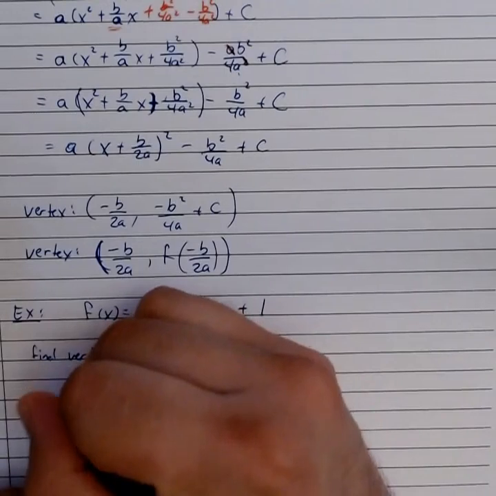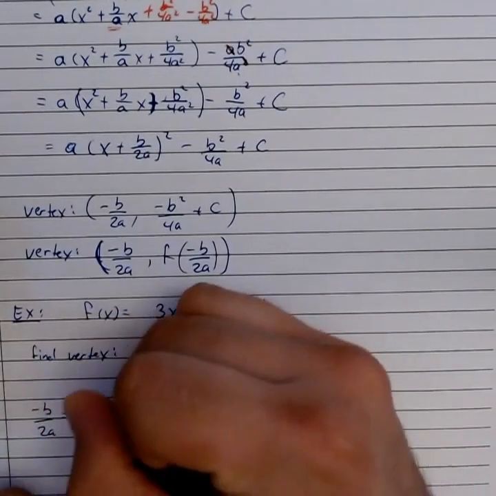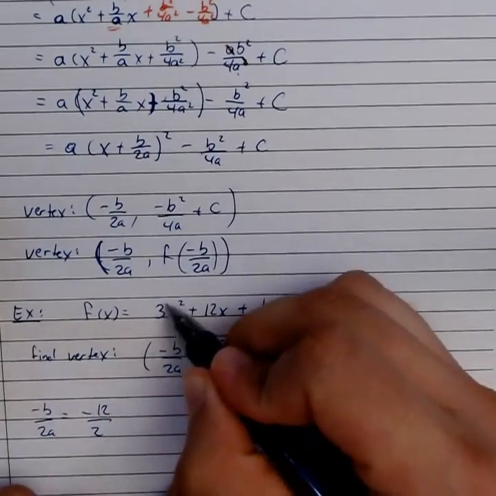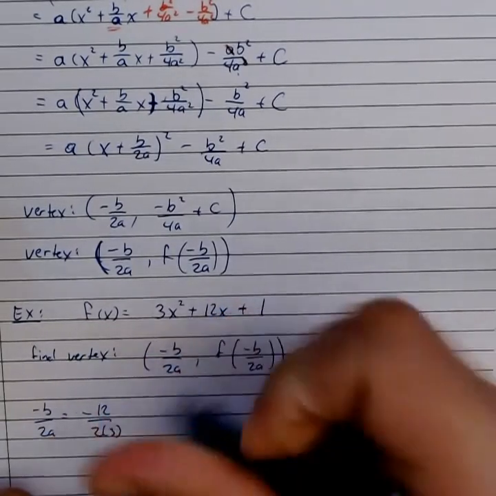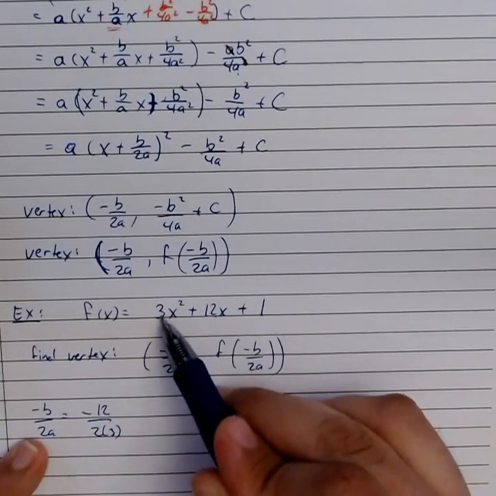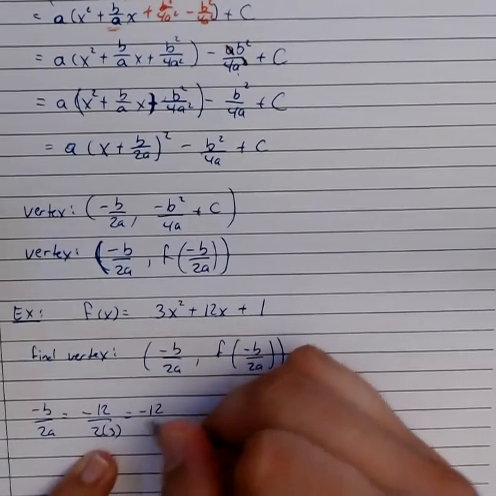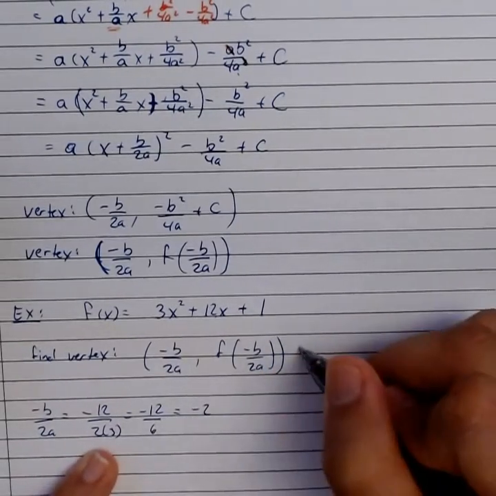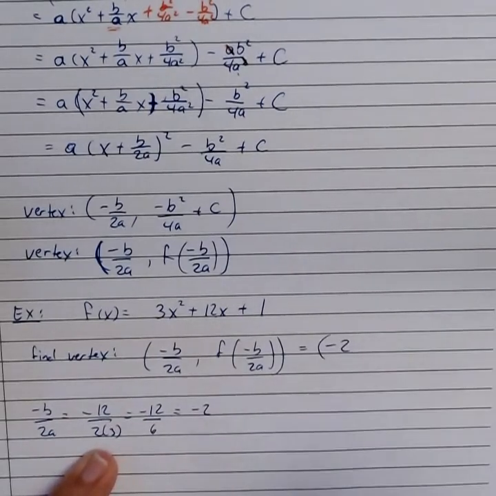So negative b over 2a is equal to negative 12 over 2 times 3. Well, that's going to be negative 12 over 6, which is negative 2. Okay, so the x value is negative 2.